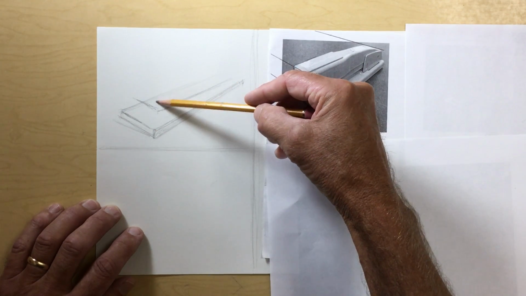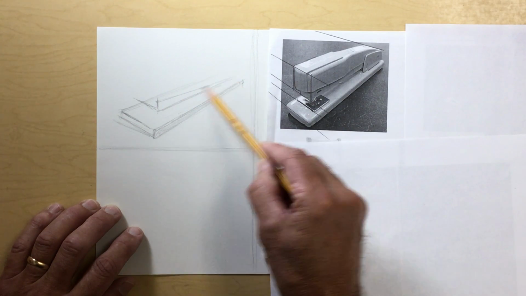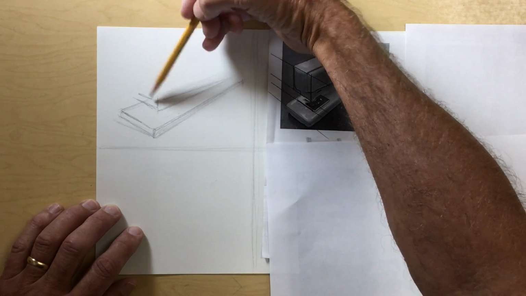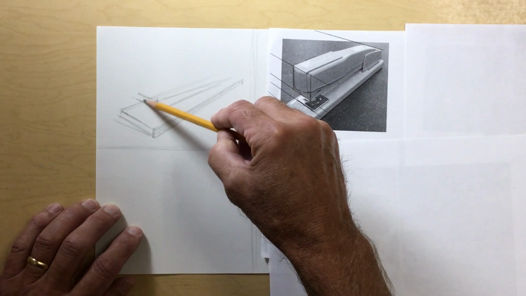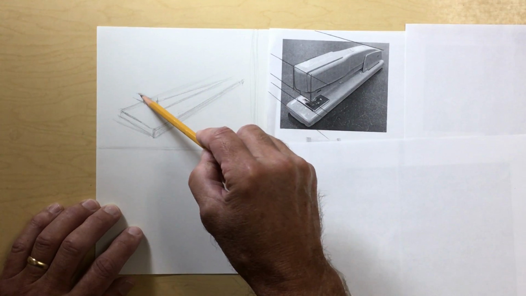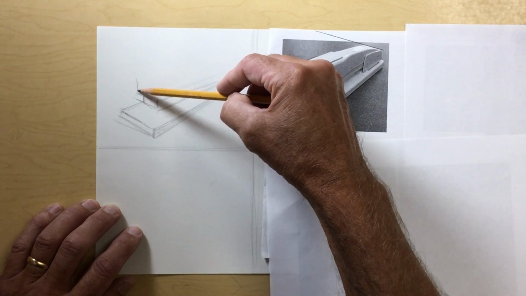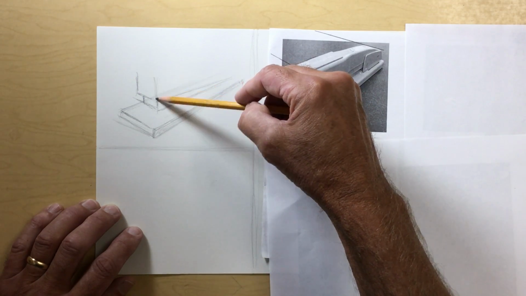And then I am going to go upwards here, come back, trying to keep these lines consistent. This part actually ends about right here before it goes off the edge. And then the upper part overhangs that a little bit. Okay, this corner will come up.